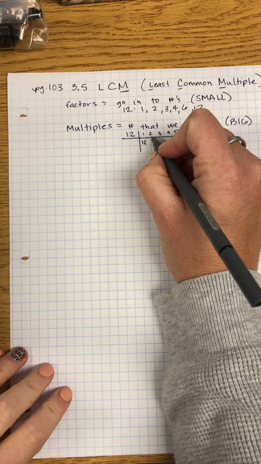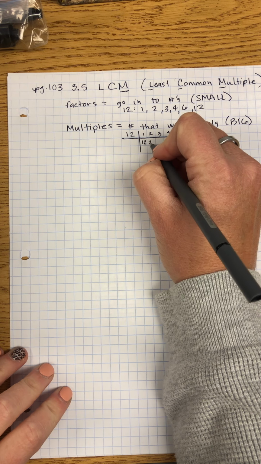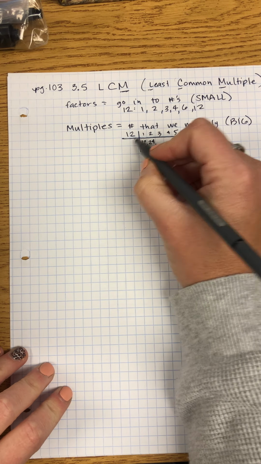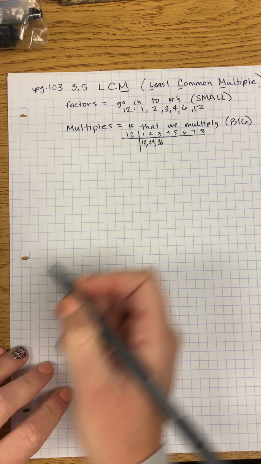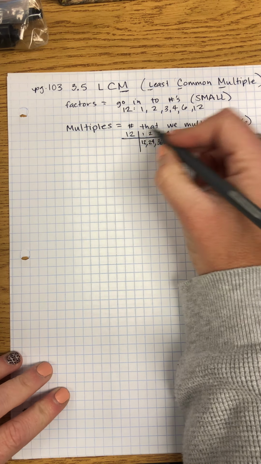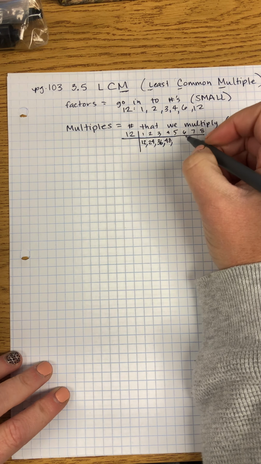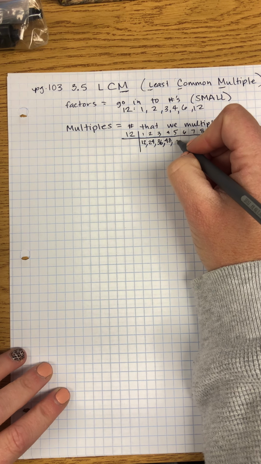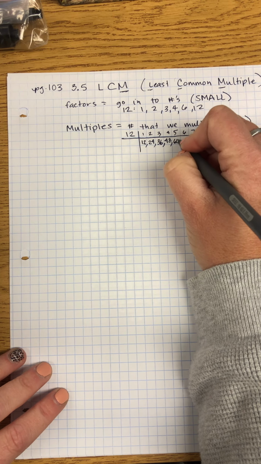So for 2, I have to do 12 times 2. 24 is my second multiple. And then I do 12 times 3, which is 36. So that's my third multiple. The fourth multiple is 12 times 4. The fifth multiple, 60.